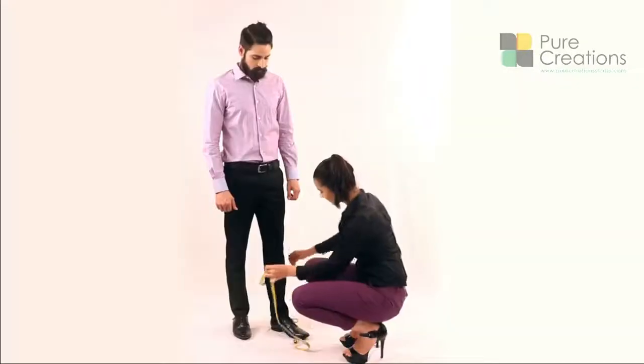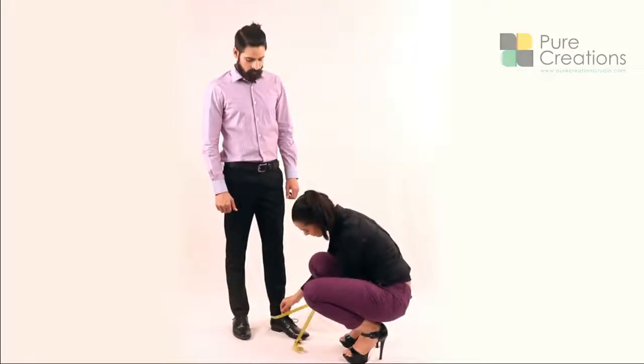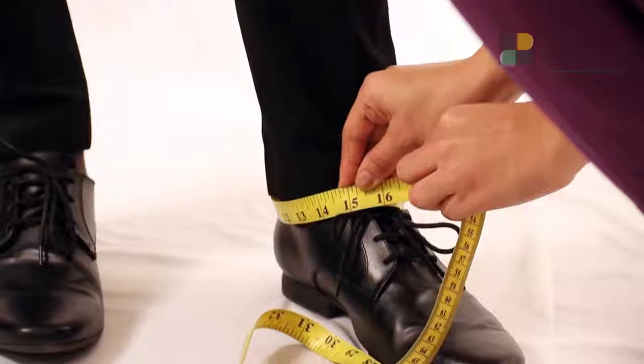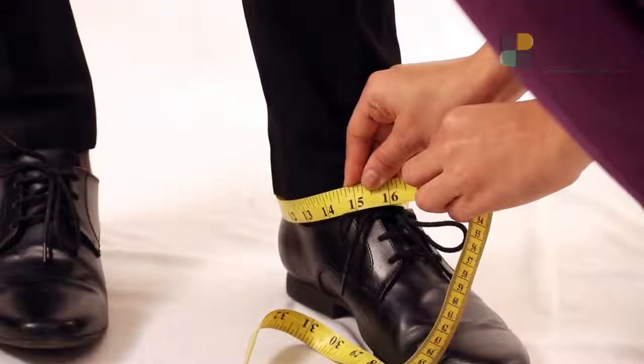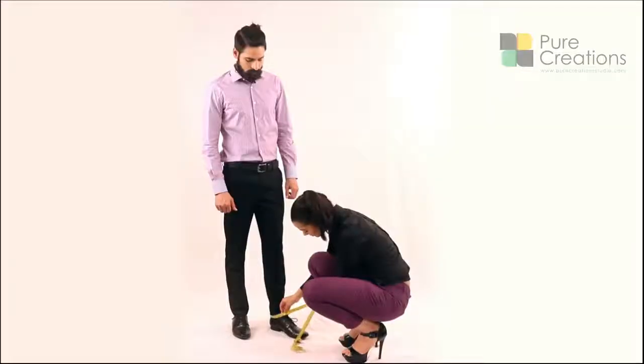Hem. Hem is measured across its width at the leg opening of the trousers just above the bottom seam. Place the tape at the seam line on one end and take it straight across to the seam line on the other end.